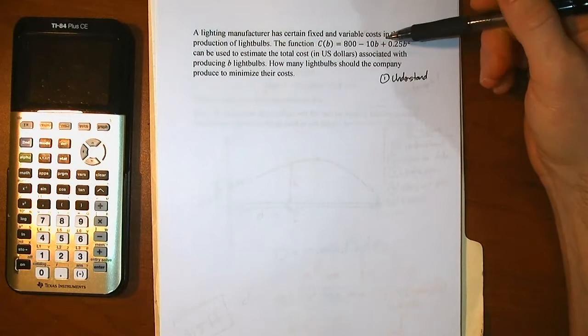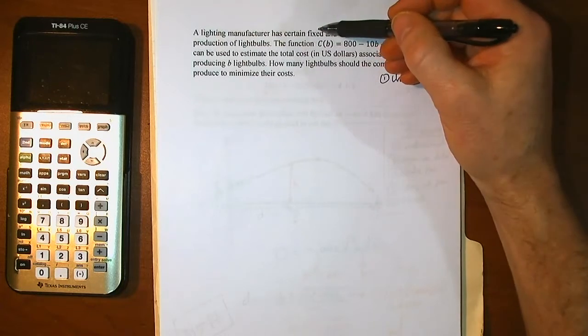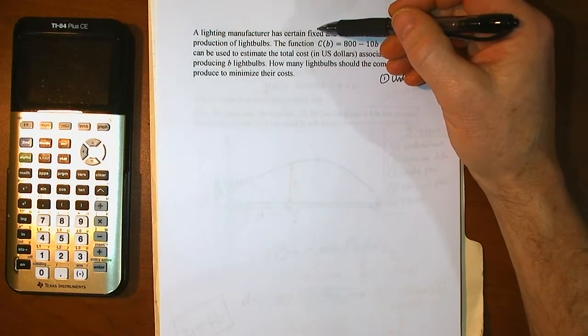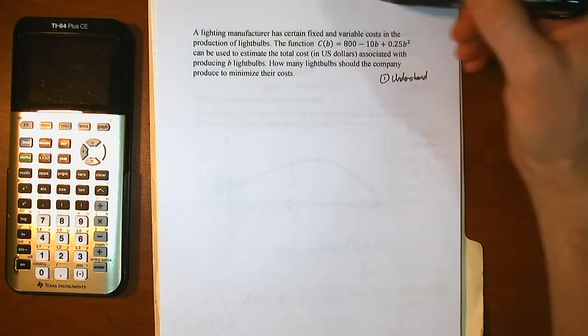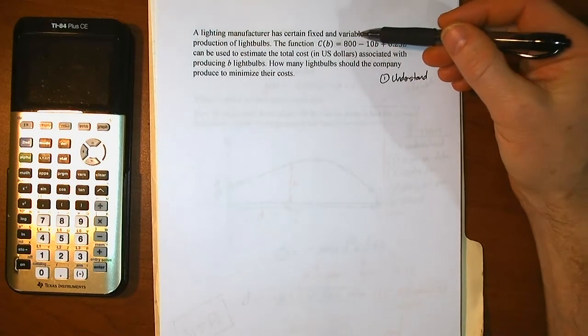But if you're really curious, this is something that comes up in economics. When you are running a factory or company, you have certain expenses that don't ever change. For example, you've got to pay rent for your building. That's the same every month. It never changes. That's called a fixed cost. Variable costs are things that change depending on how much stuff you do.